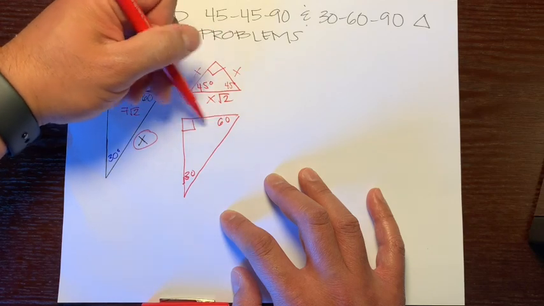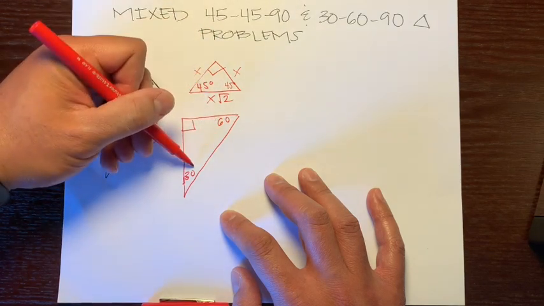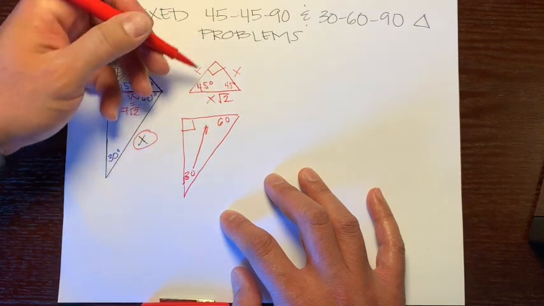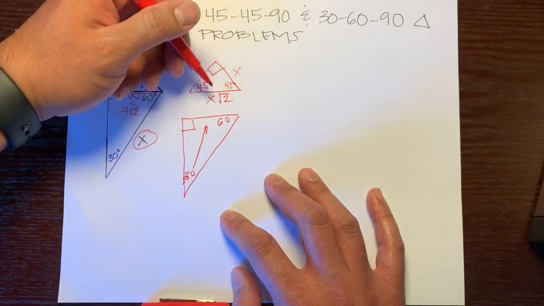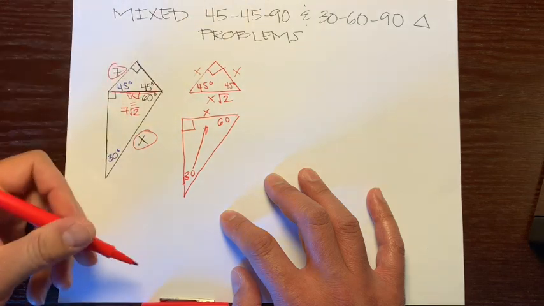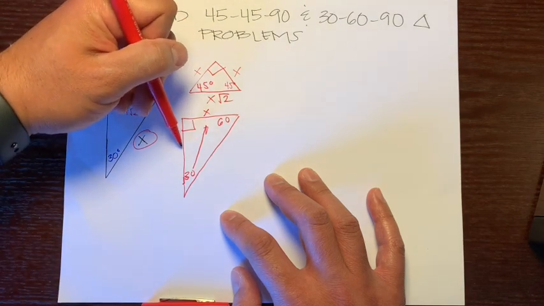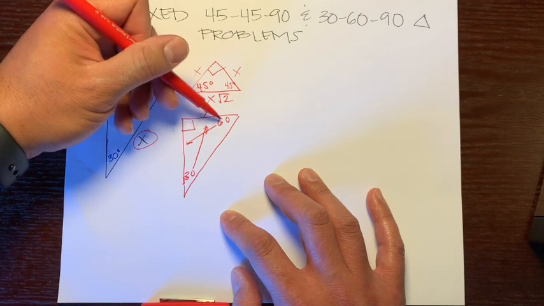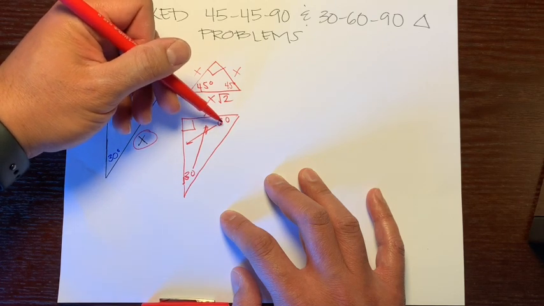Okay, this side right here is the short side because it's opposite the smallest angle. So the short side, let's just call it X. And this side is the middle side because it's opposite the middle angle, which is 60.